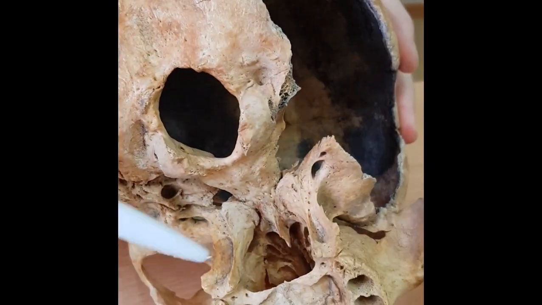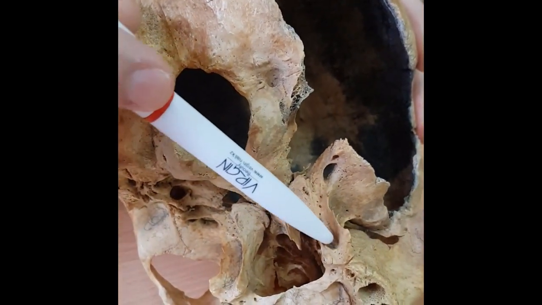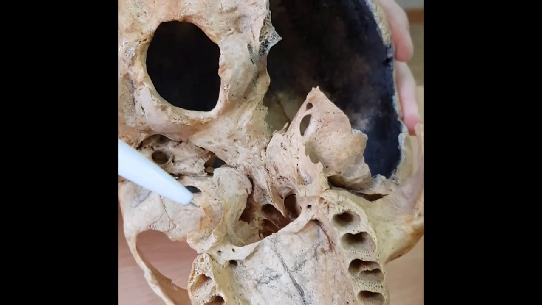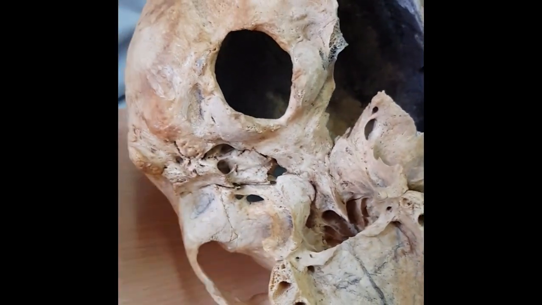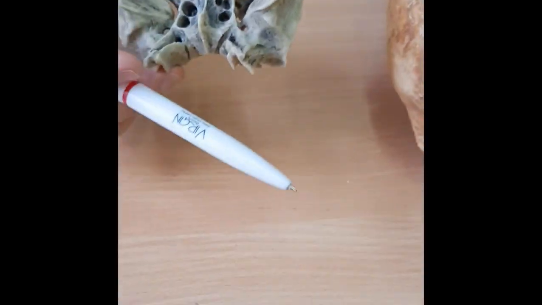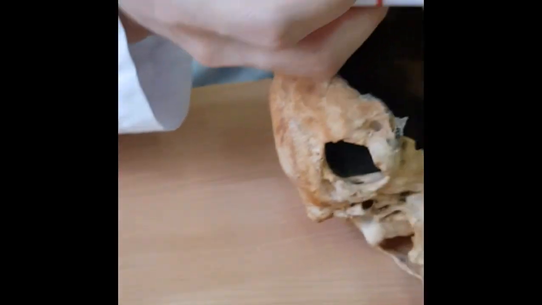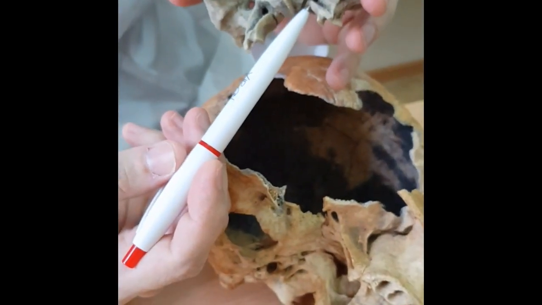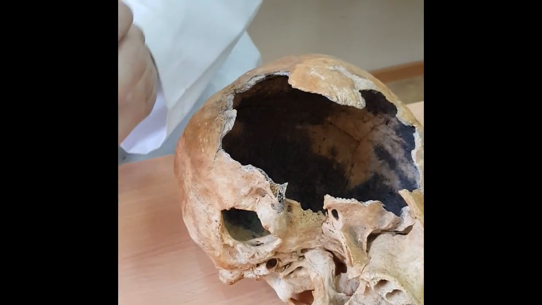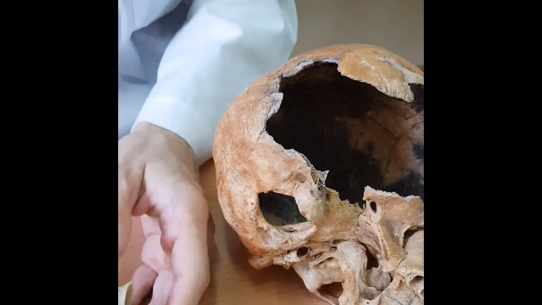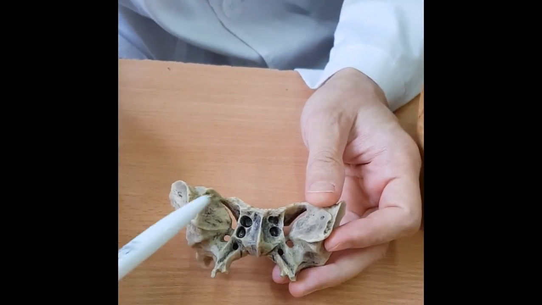Between them, the pterygoid fossa. At the base of the pterygoid process, there is the pterygoid canal. Here we can see the pterygoid canal.